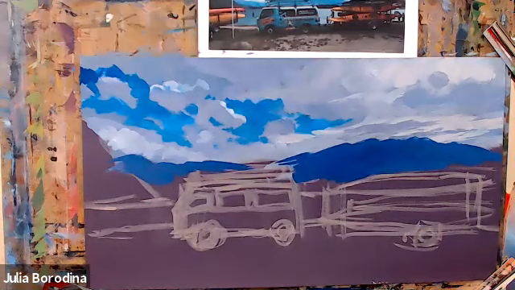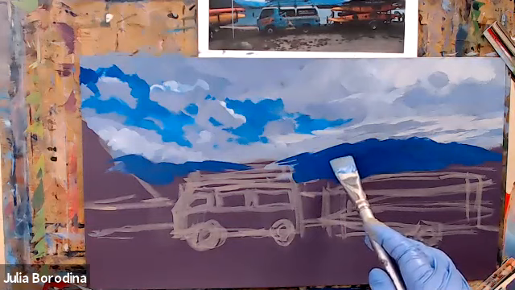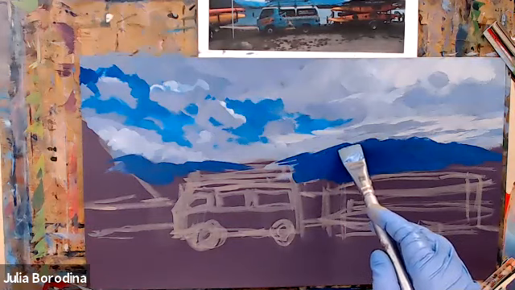Right. Now let's introduce a tiny bit more lighter tones on the mountains. Same combination of colors, ochre, violet, but a small amount of blue. And that will allow me to have some of the ridges here.